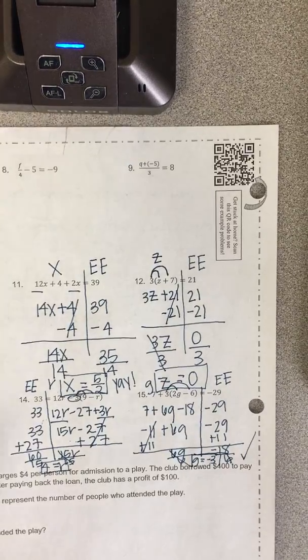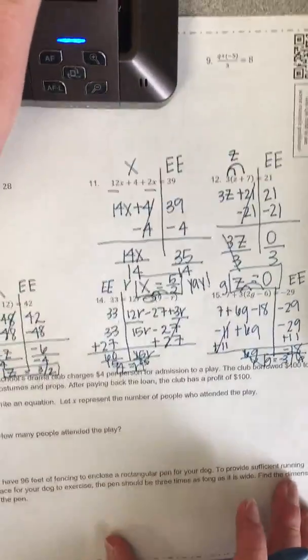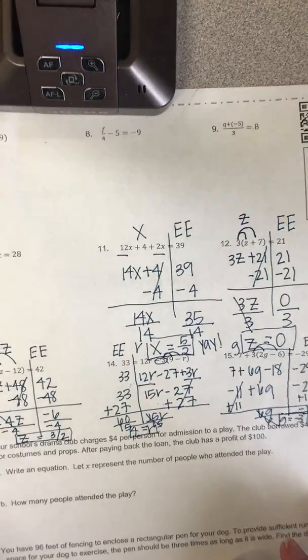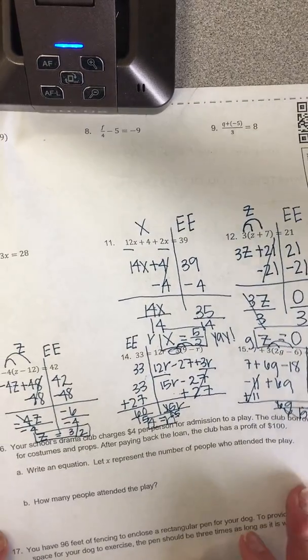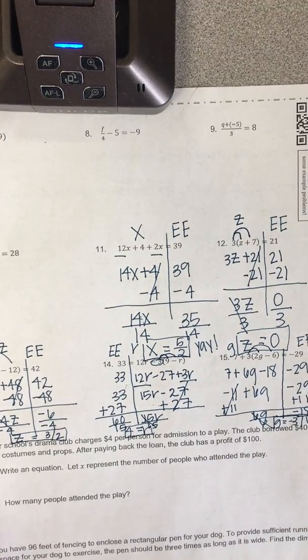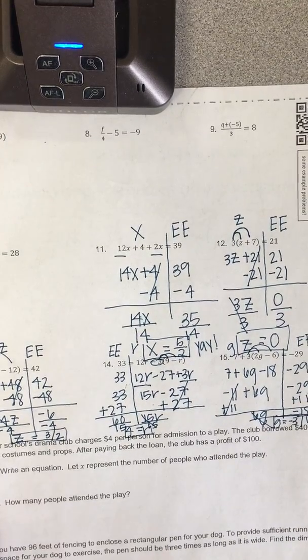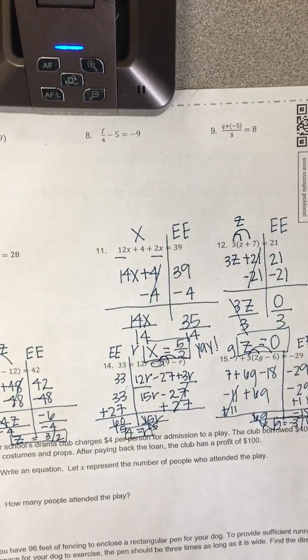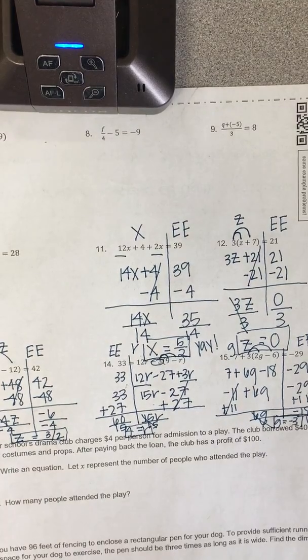Okay, 16. We've got a word problem. Let me move this up so y'all can see it a little bit better. I don't know if I can get this all in here. So it says, your school's drama club charges $4 per person for admission to play. The club borrowed $400 to pay for costumes and props. After paying back the loan, the club has a profit of $100.